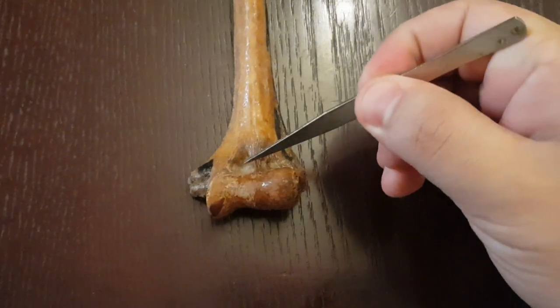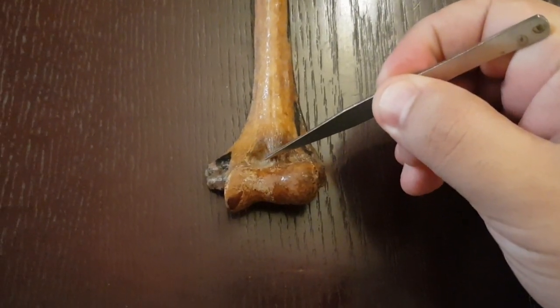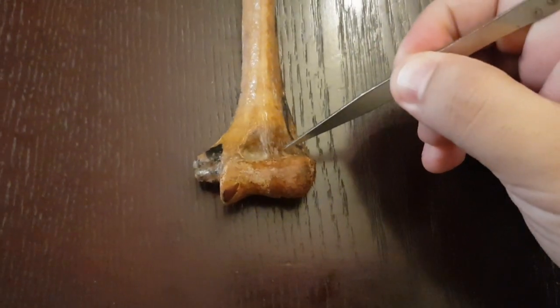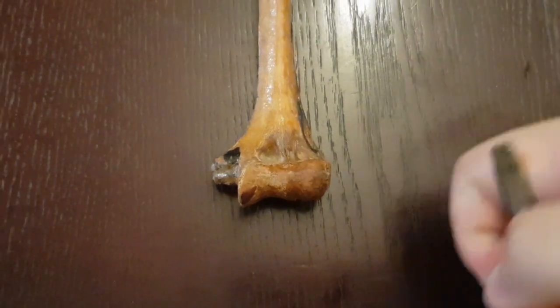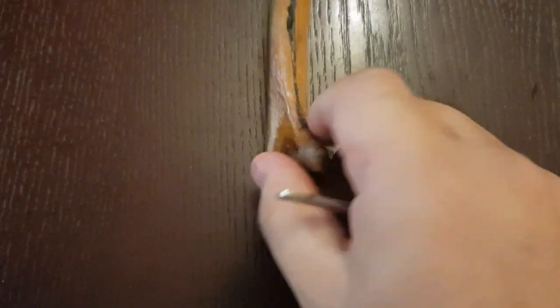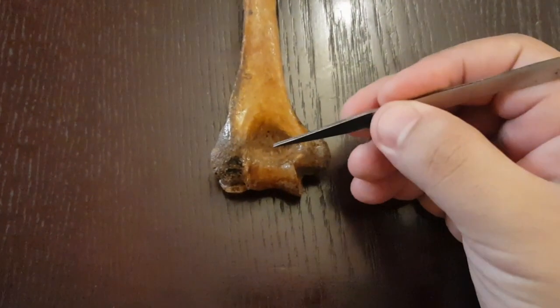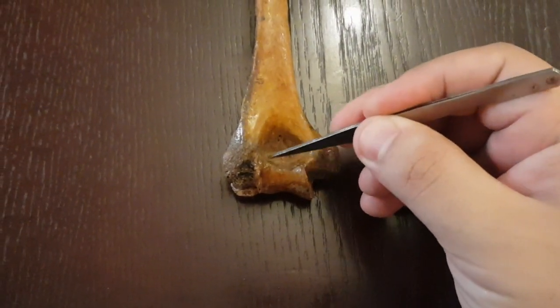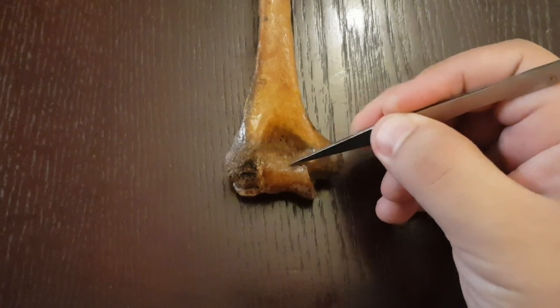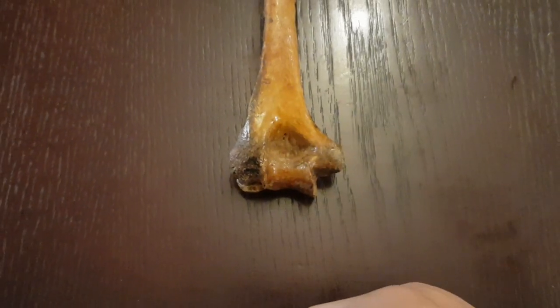Above the trochlea, we have the coronoid fossa, and above the capitulum, we have the radial fossa. On the posterior aspect of the lower end, we have another large fossa above the trochlea, which is the olecranon fossa.